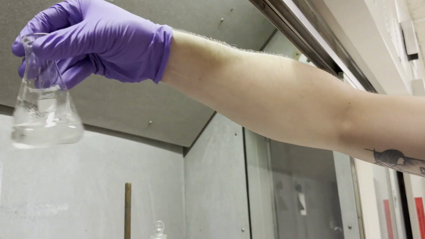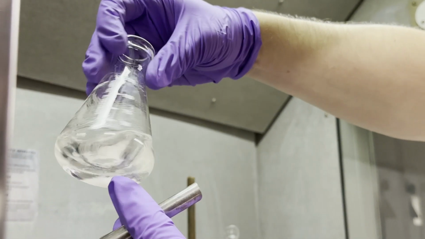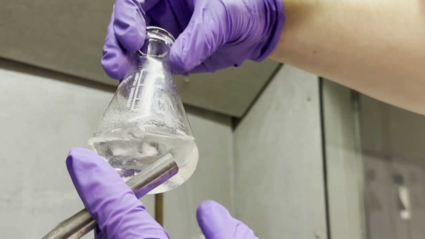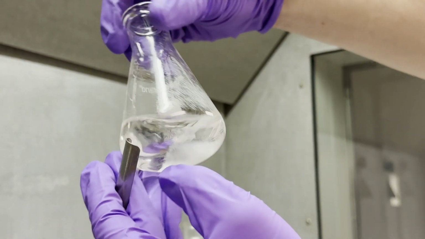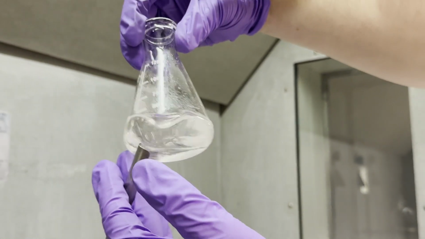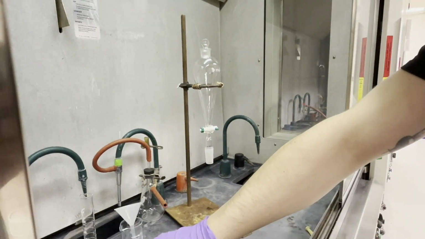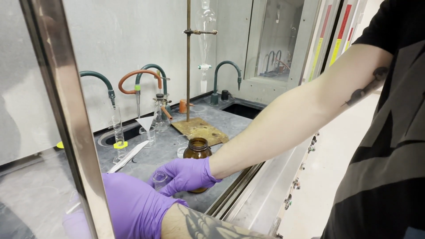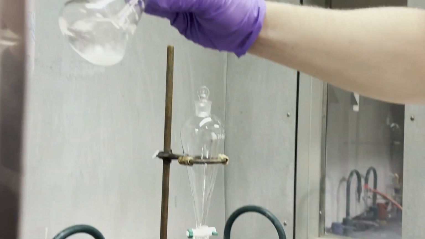Do you see how the sodium sulfate is able to freely move on the bottom? That's basically free flowing. If it clumps up and there is a lot of sodium sulfate stuck on the walls of the flask and it can't freely move around like that, there's still water in it and you need to add more. So I'm going to add a tiny bit more just for good measure. And we're free flowing.